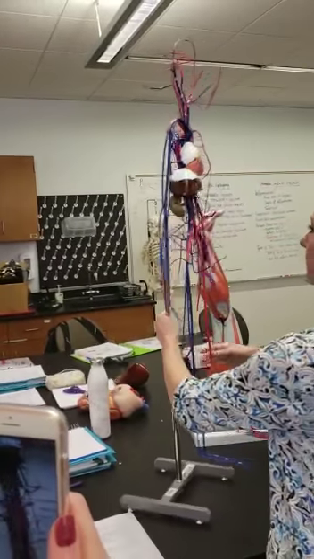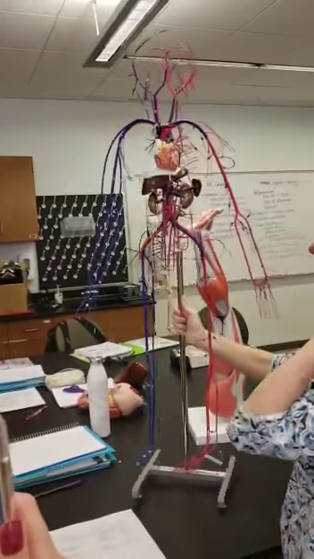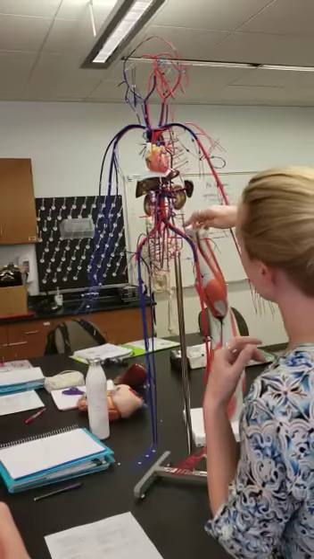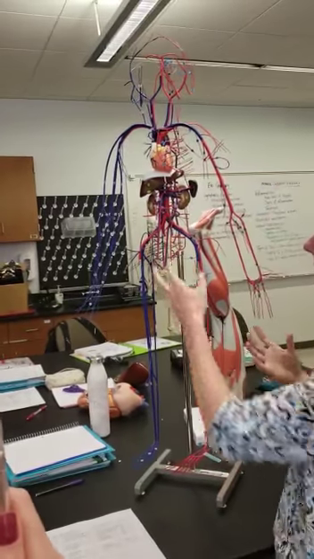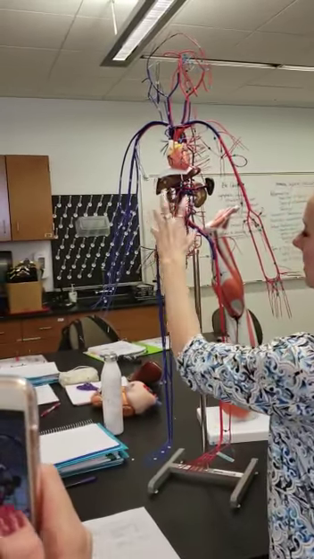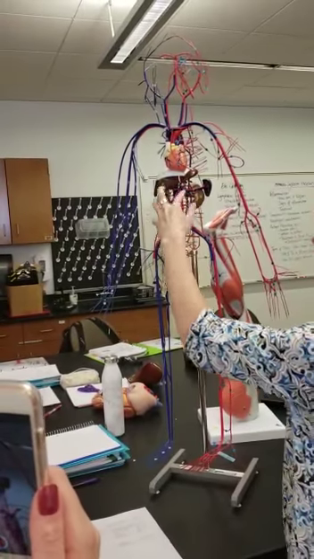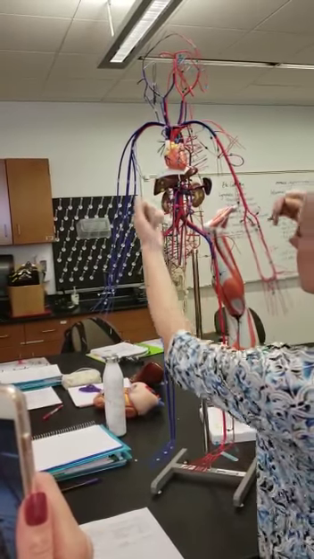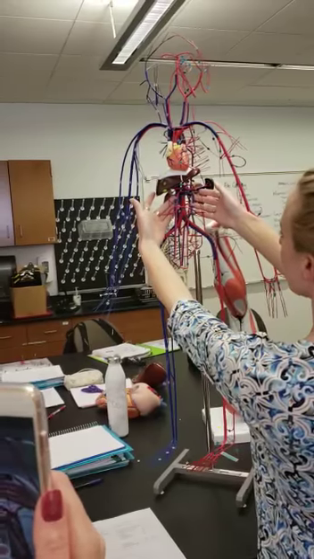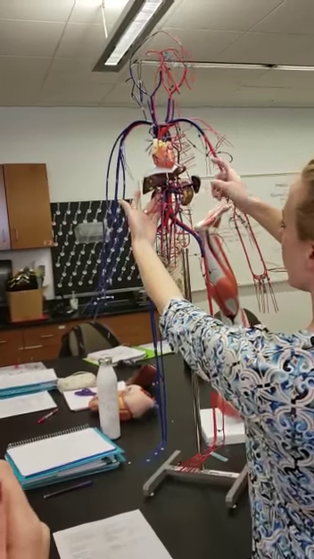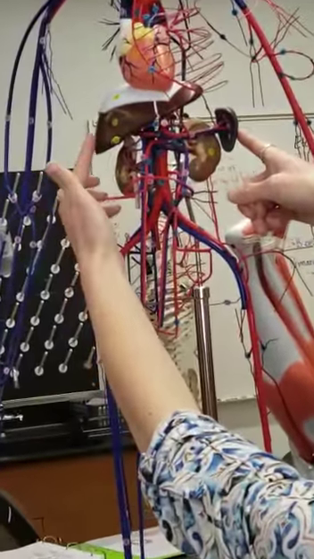So a lot of the vessels now are going to be similar to what we had with the arteries, but there's a lot fewer veins joining up to the vena cava because that mesenteric blood is going to go into the hepatic portal system first. So let's look at the hepatic portal system. So remember the weird IKEA chair. It's going to have the spleen on one end and the liver on the other.